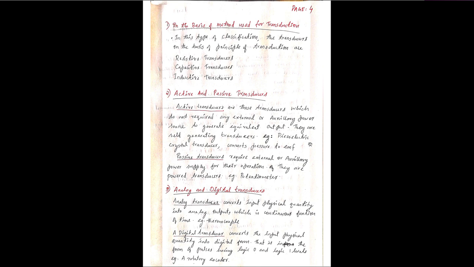ഒരു പീസോ ഇലക്ട്രിക് മെറ്റീരിയൽ നമ്മൾ പ്ലേസ് ചെയ്ത് കഴിഞ്ഞാൽ അതിലിപ്പോൾ ഒരു പ്രഷർ നമ്മൾ അപ്ലൈ ചെയ്താൽ അത് വൈബ്രേറ്റ് ചെയ്യാൻ തുടങ്ങും. ആ വൈബ്രേഷൻ വെച്ചിട്ട് അതൊരു EMF ജനറേറ്റ് ചെയ്യും. സോ ഇതാണ് ആക്റ്റീവ് ട്രാൻസ്ഡ്യൂസേഴ്സ് എന്ന് പറയുന്നത്. അതായത് അതിനൊരു എക്സ്റ്റേണൽ പവർ സോഴ്സ് ആവശ്യമില്ല, അത് സ്വയം ഇക്വലന്റ് ഔട്ട്പുട്ട് ജനറേറ്റ് ചെയ്യും. ഓക്കെ, അപ്പോൾ അതാണ് ആക്റ്റീവ് ട്രാൻസ്ഡ്യൂസേഴ്സ്.